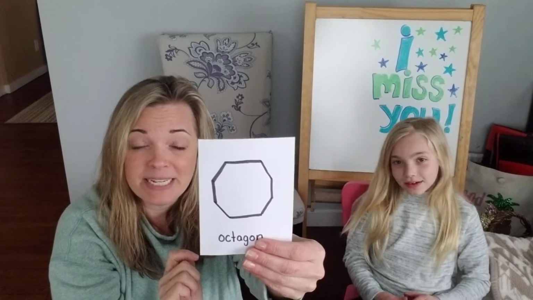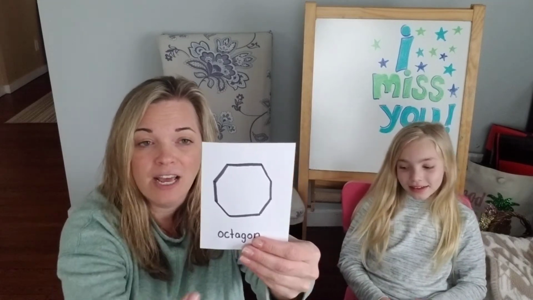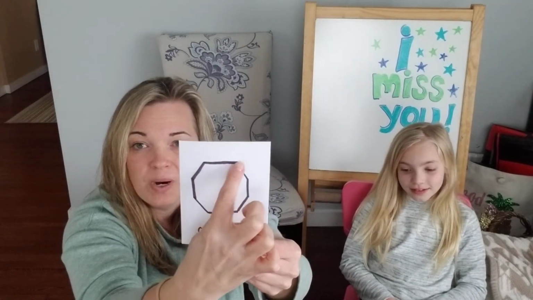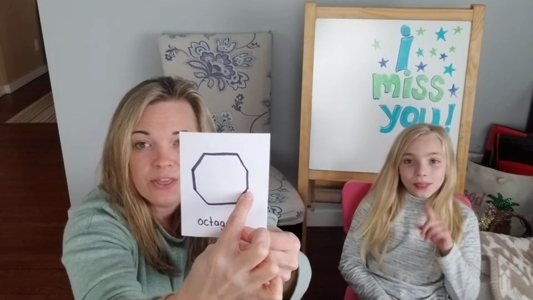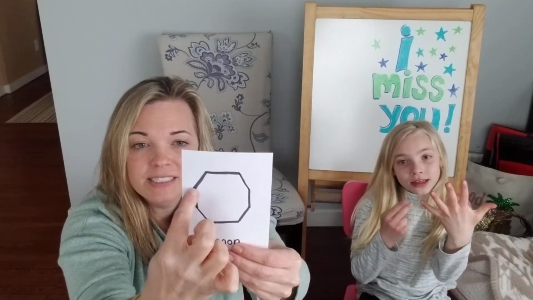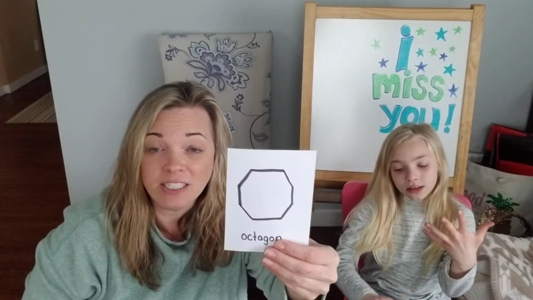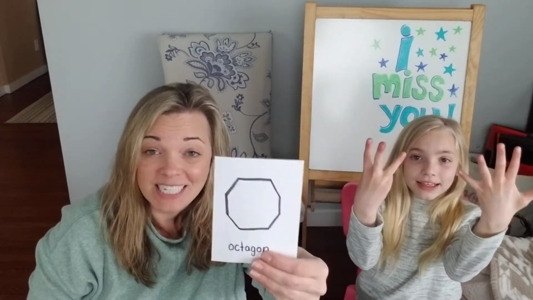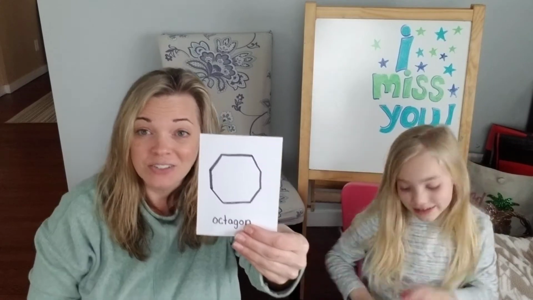And let's count how many sides an octagon has. Ready? How many straight lines? 1, 2, 3, 4, 5, 6, 7, 8. An octagon has 8 equal sides. You guys are so bright. Now I want to play this game and show you how we can build some of these shapes.